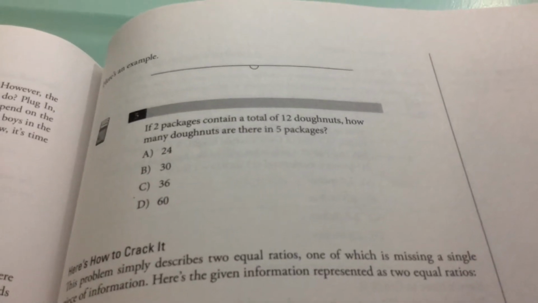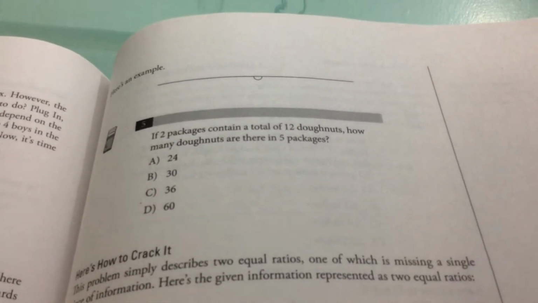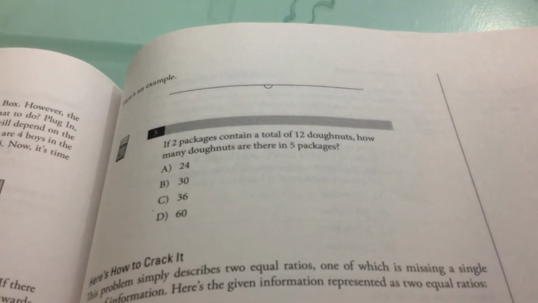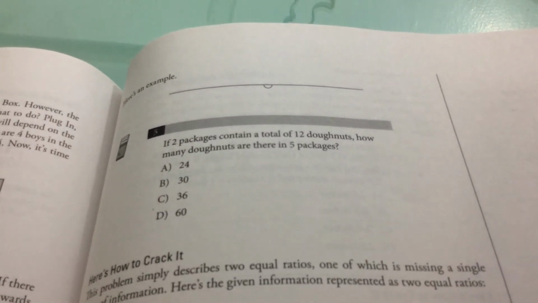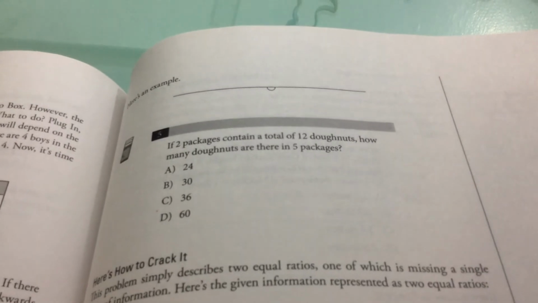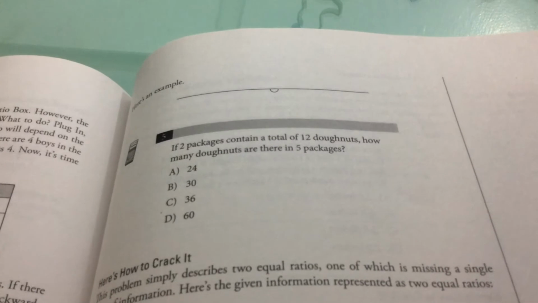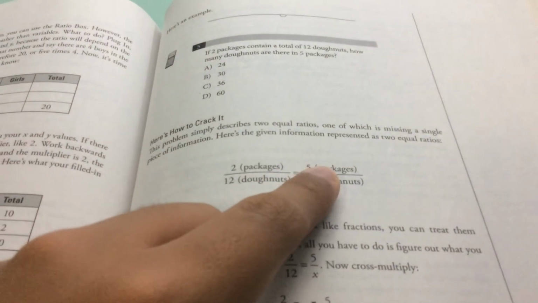Proportions. Okay, guys, let's look at this one. If 2 packages contain a total of 12 donuts, how many donuts are there in 5 packages? The first thing that you need to look at is that 2 packages contain how many donuts? 12 donuts. And how many donuts are in 5 packages? Of course, guys, 2 packages is going to be equal to 5 packages.